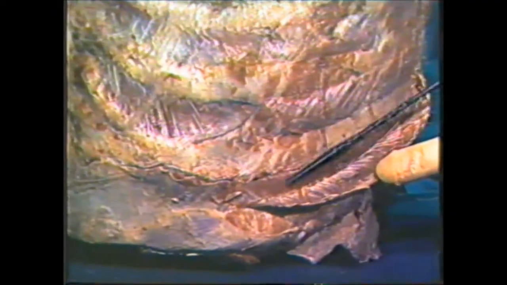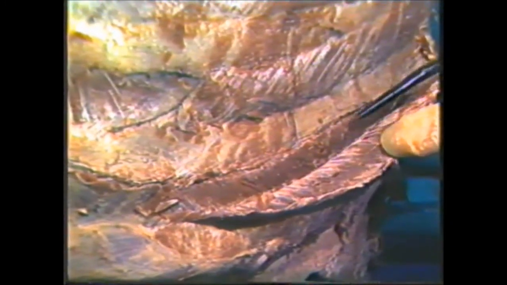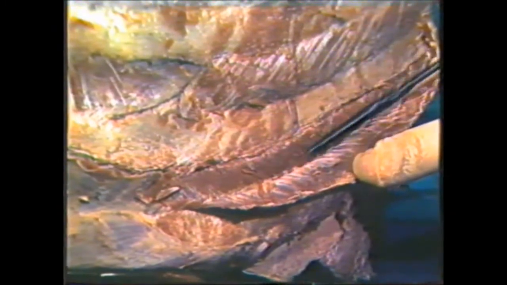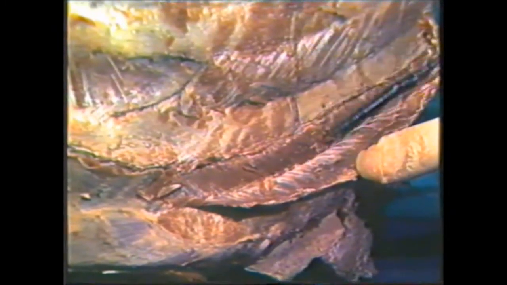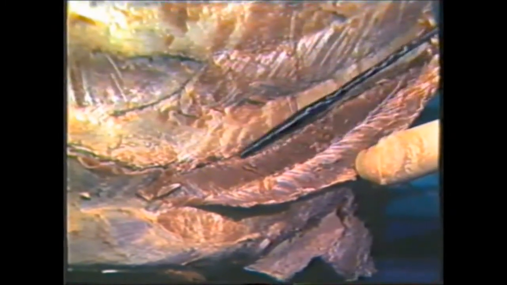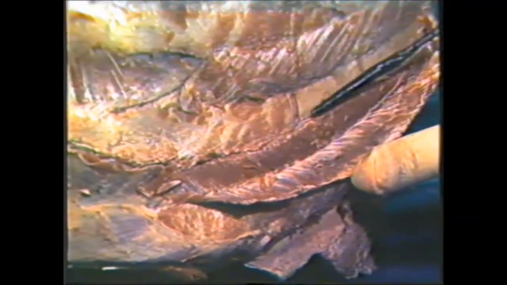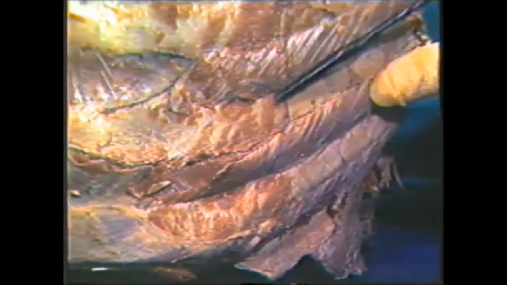This is the internal intercostal muscle. It is deeper to the external intercostal, and its fibers are directed downwards and backwards. That's to say, making crisscross with the fibers of the external intercostal.